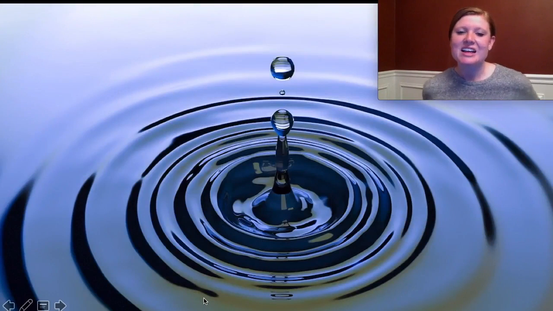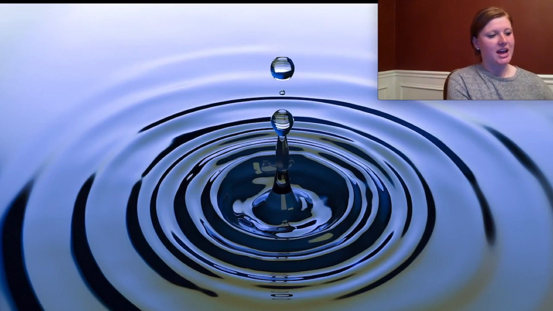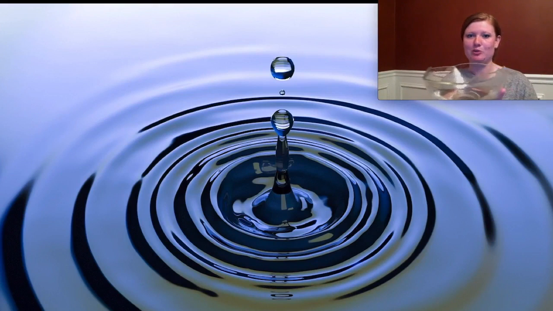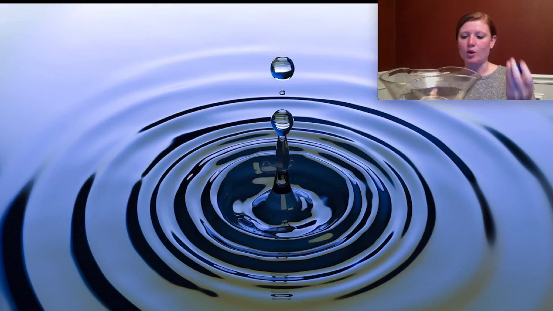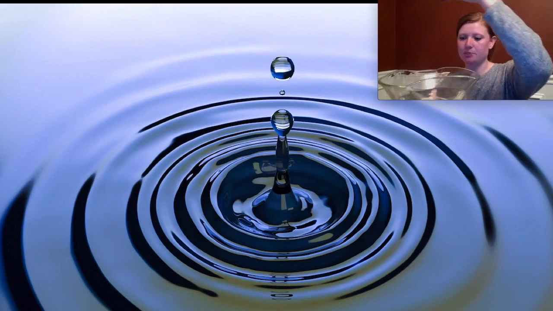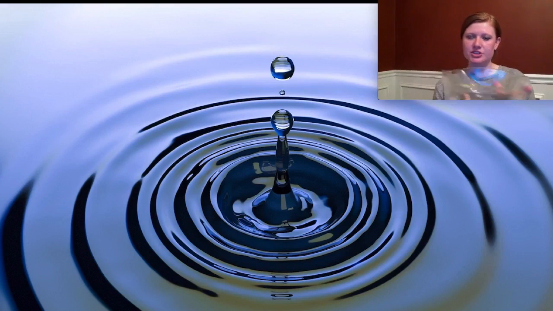All right, let's view this picture together. And I just want to share with you what I have right here. I have a big bowl of water that I need to be very careful with, and then I have a little pom-pom. So I want you to think about what's going to happen when Miss Lay drops this pom into the water. What happened to the surface?